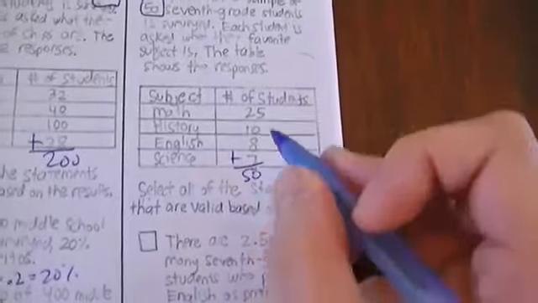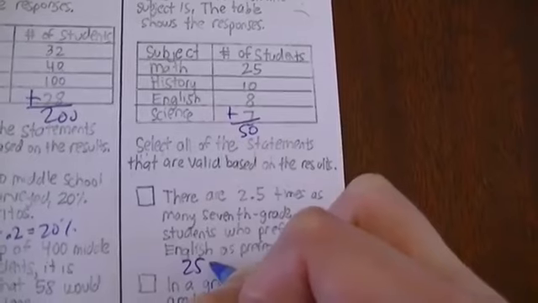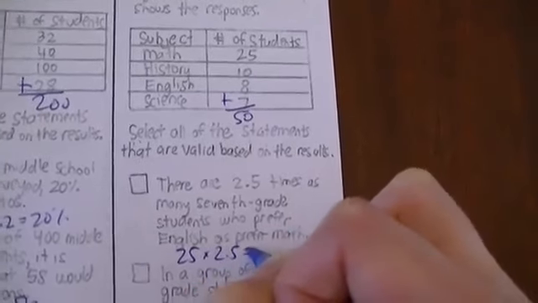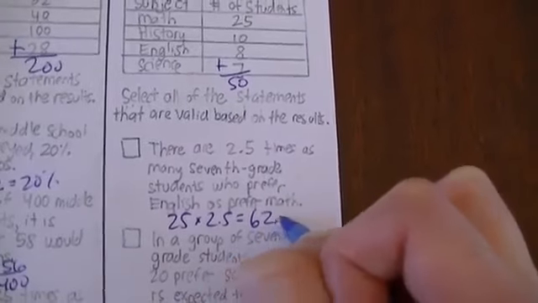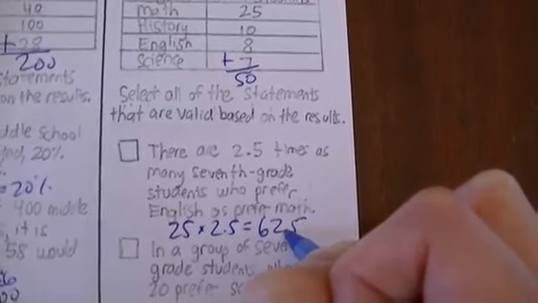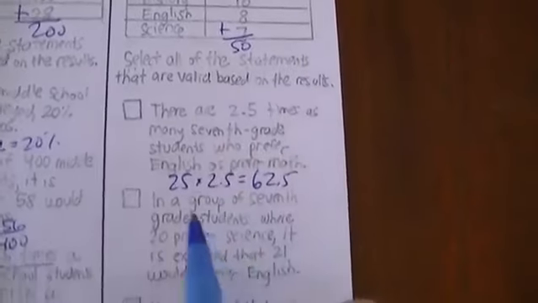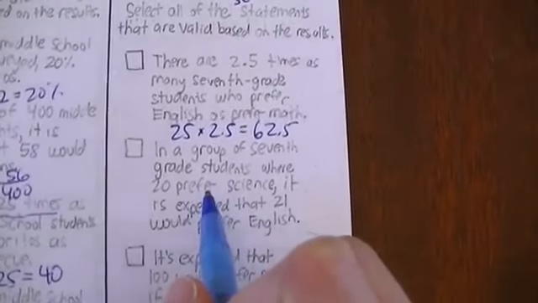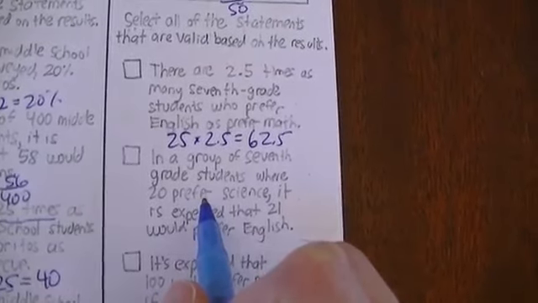So we would go, they like English better than math. So you would take math times 2.5, and you should get the amount of English, but that's impossible because English is lower. So you'll see that that is false. 62.5 is what English should be, since English is 2.5 times more than math. So that's not true.